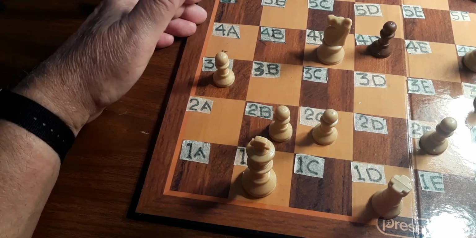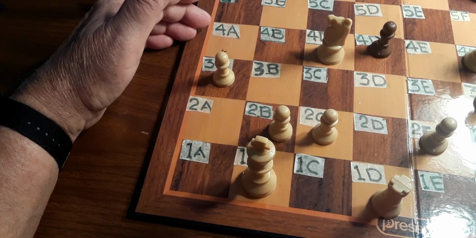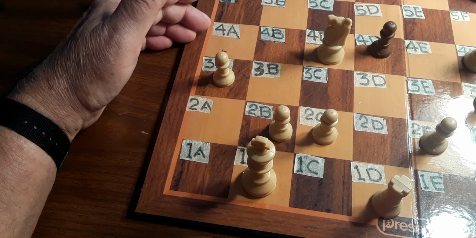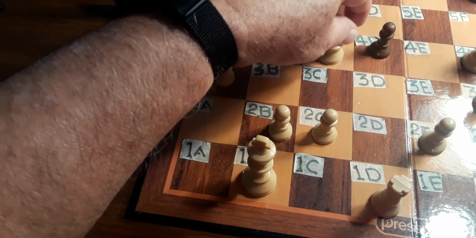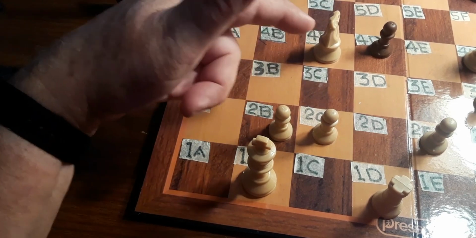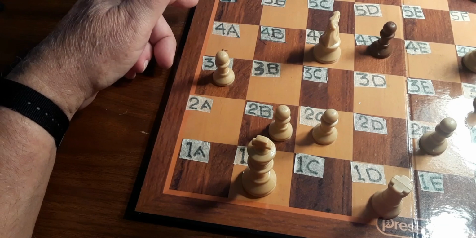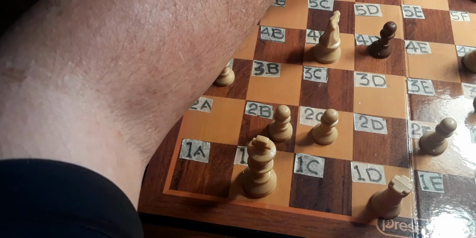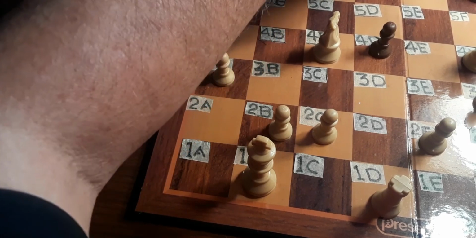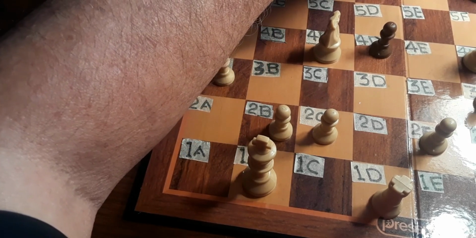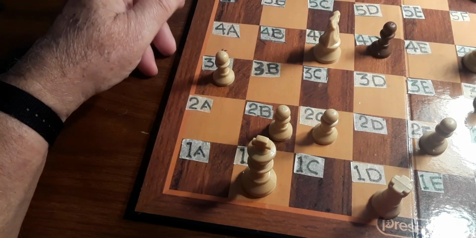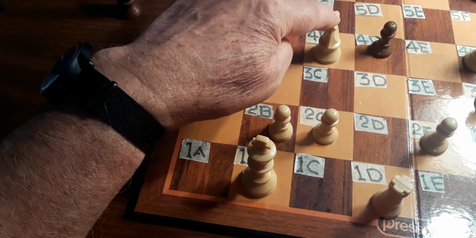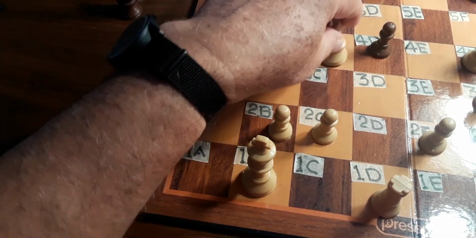And the best thing for him to do right now, the best thing for the blacks to do right now is to bring the black bishop they have here. It will be a mess. It will lose some pieces, because now with my knight here in the 4-6, I can take that bishop.